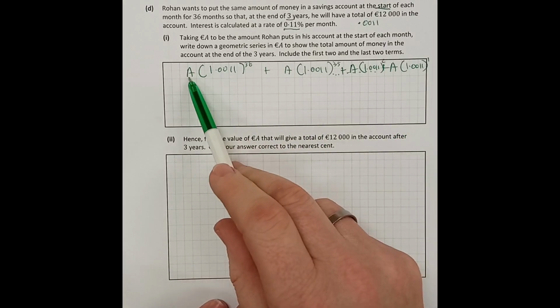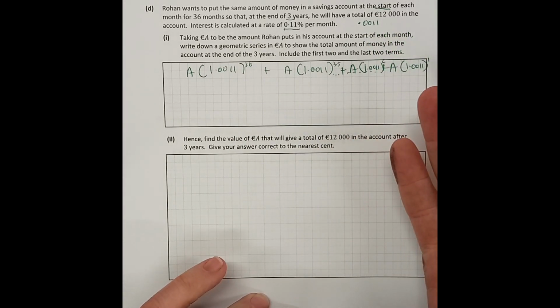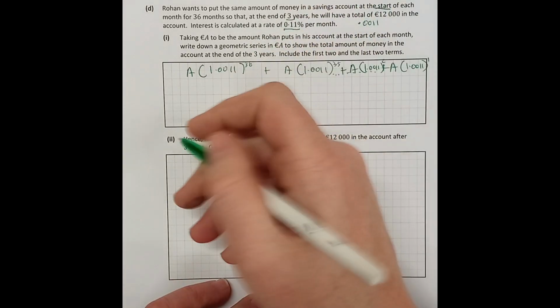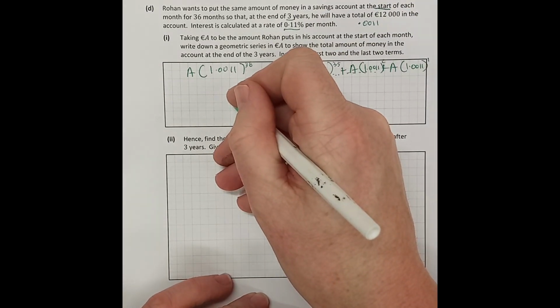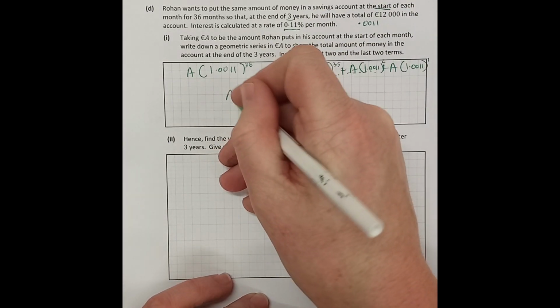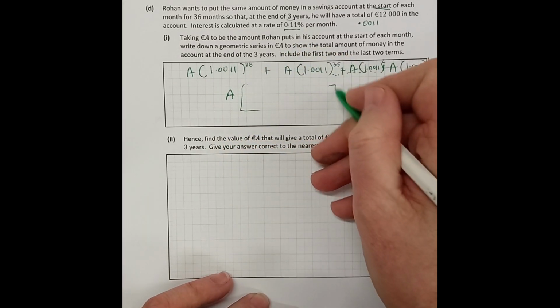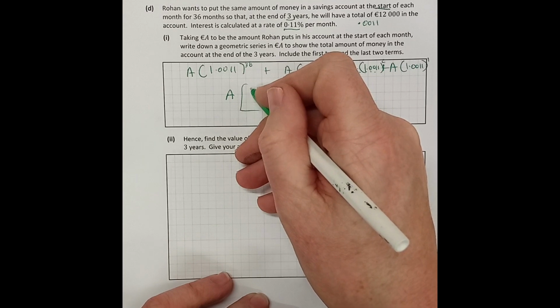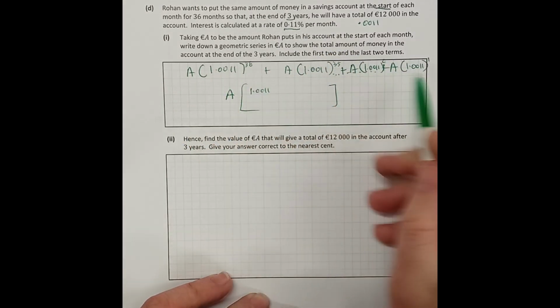Okay, so we need to figure out what the A is going to be for that number. So all I know is that when I add all them up, the A is going to be constant, really. So it's really just going to be, let's work out our S_n formula. It's going to be A times, well, we've got 1.0011, so that's the first term.